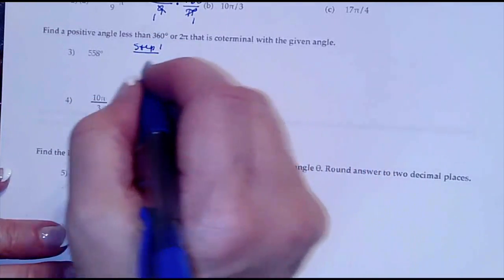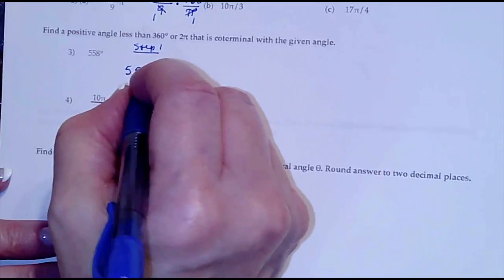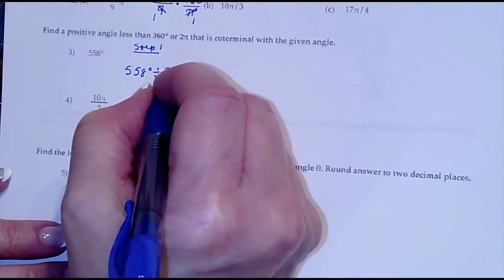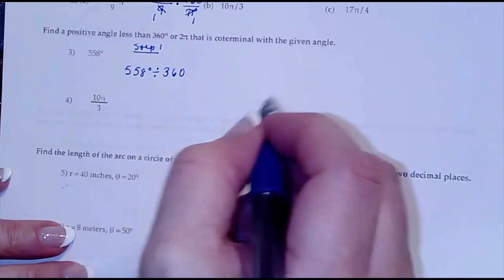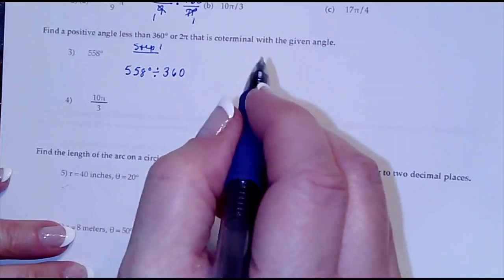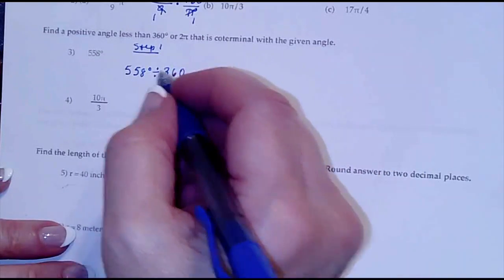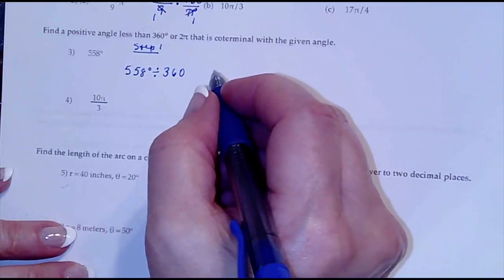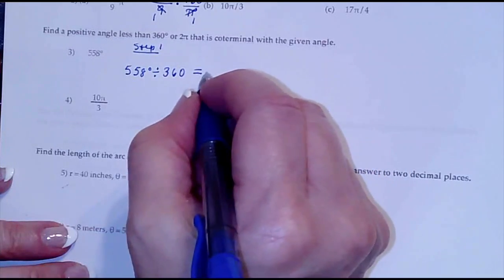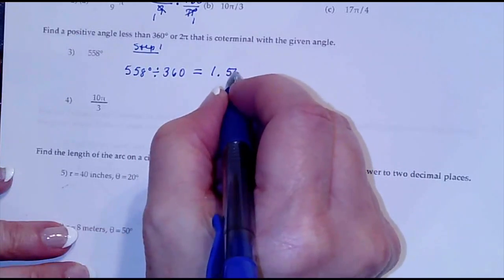is to take and divide 558 degrees by 360, because we're trying to find out how many times it's going around the circle, going around and going around and going around. Like I said, I could give you 1,000,000 something degrees. So that's why I want you to learn this method. So when I divide, it gives me 1.55.